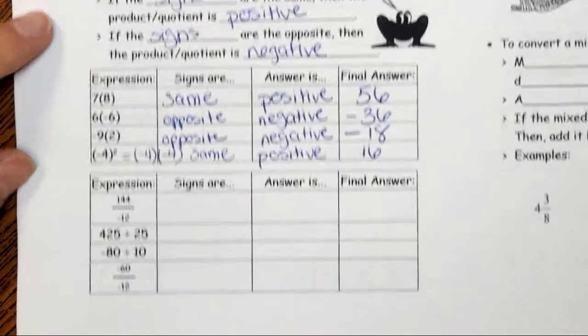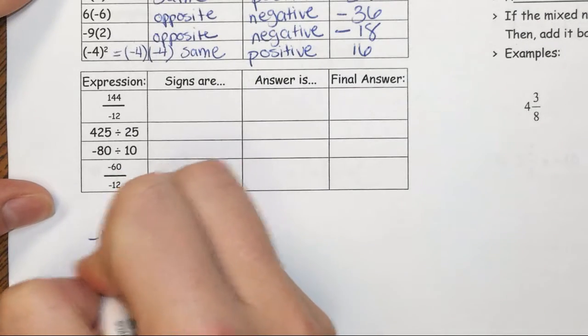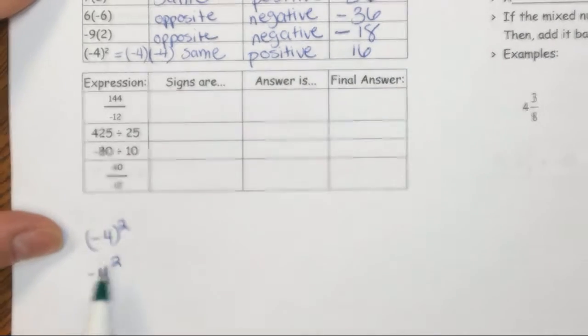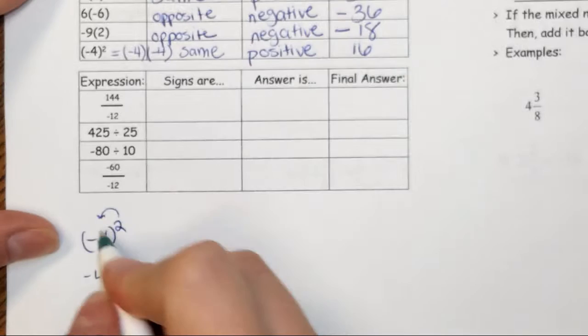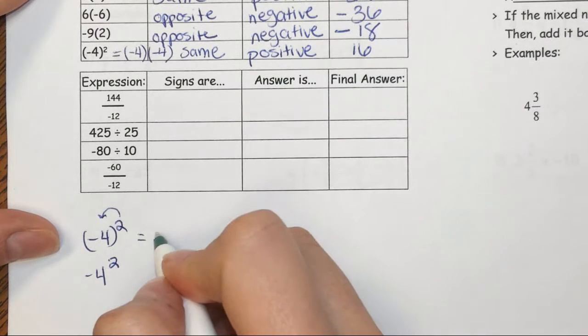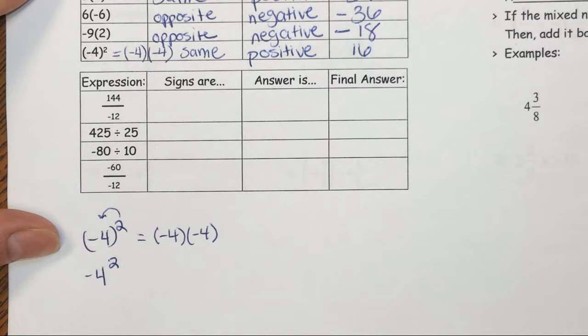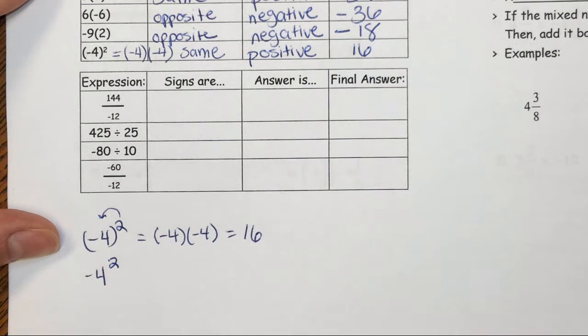I want to take a little sidetrack down here and compare this to this. When you have the negative 4 inside the parentheses, the exponent looks in the window and it can see both the negative sign and the 4. So like we just talked about, this is negative 4 times negative 4. Two negatives multiplied together make a positive, and that's a positive 16.